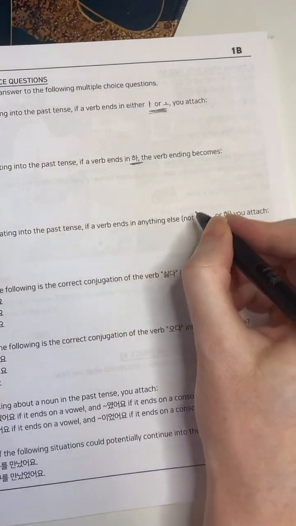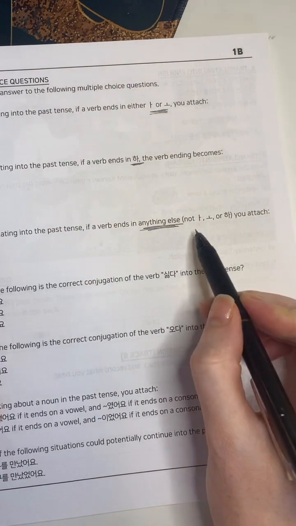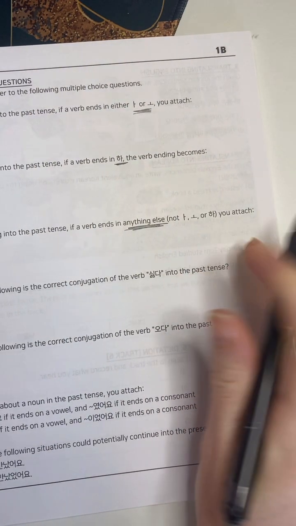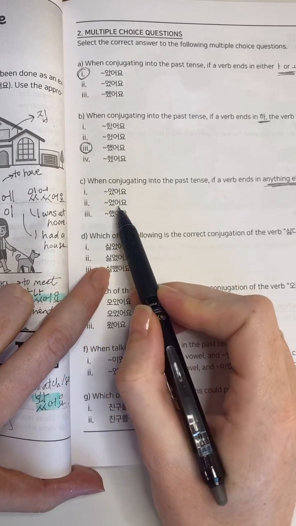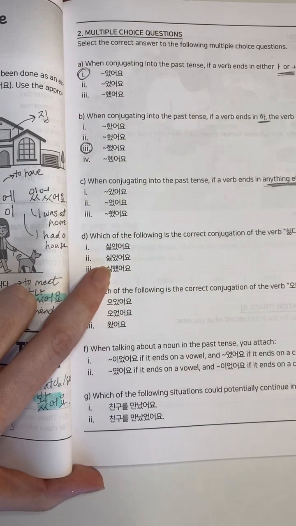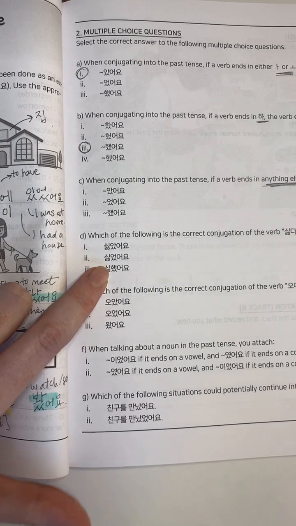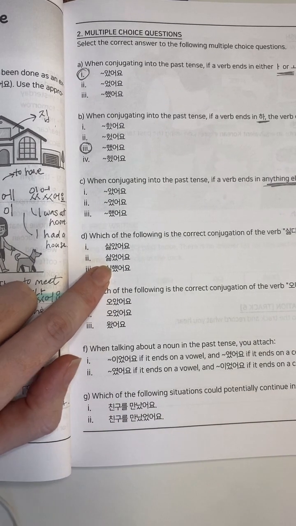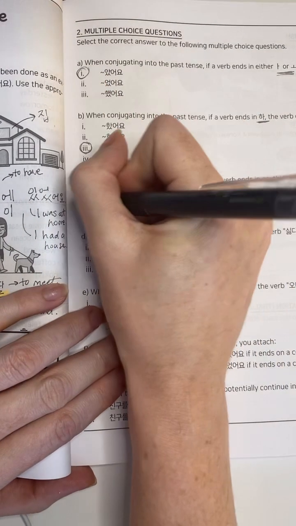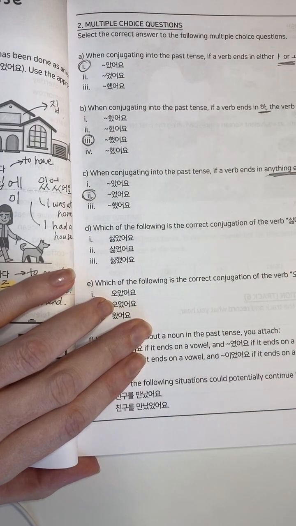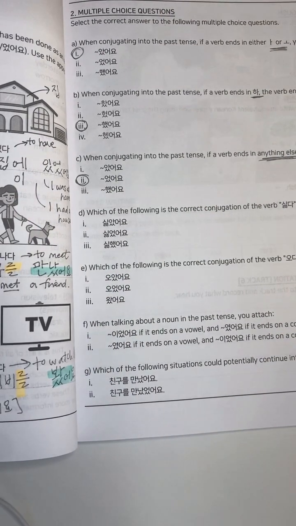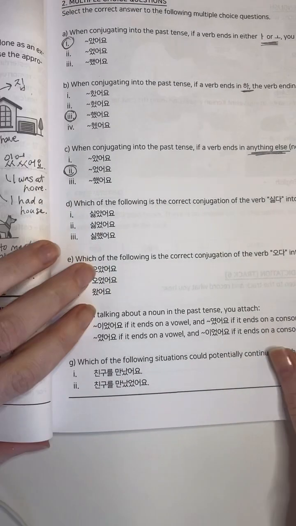C. If the verb ends in anything else, so it's not 아, 오, or 하, what do you add? 1, 았어요, 2, 었어요, or 3, 했어요? Which one do you add in this situation? 2, yes. In any other situation, you add 었어요. Also in other situations. Okay.